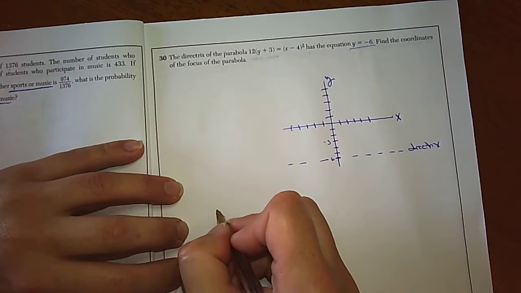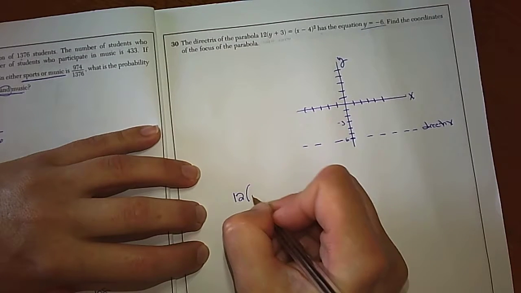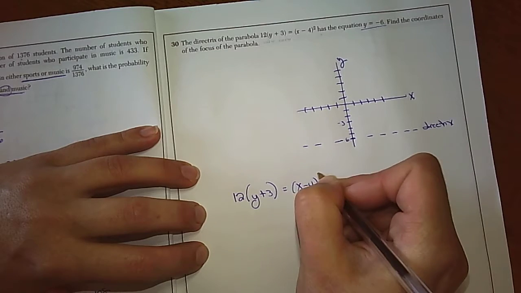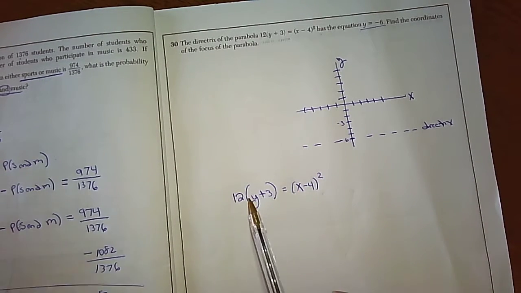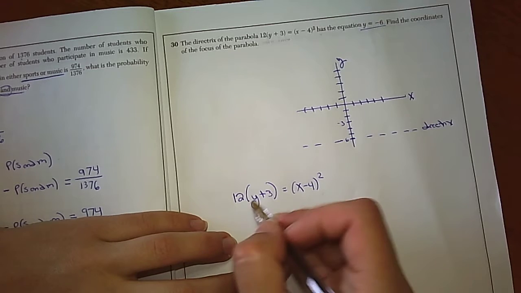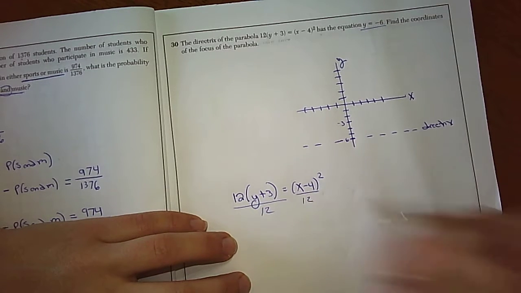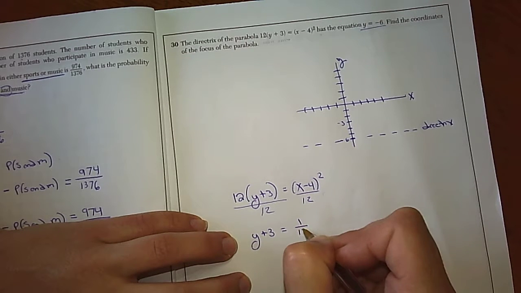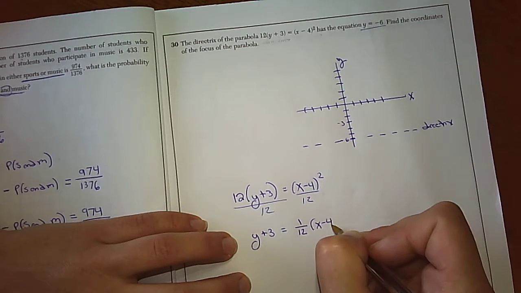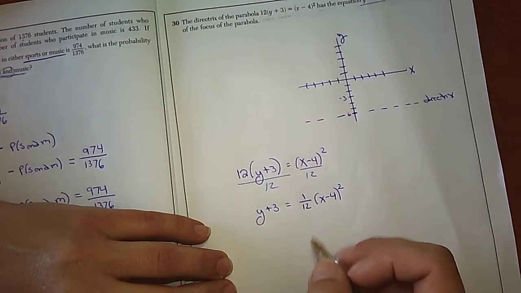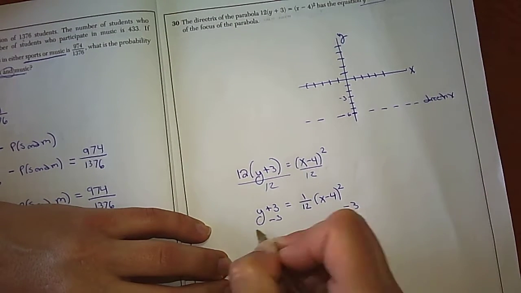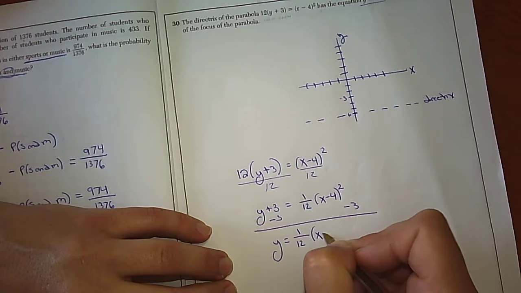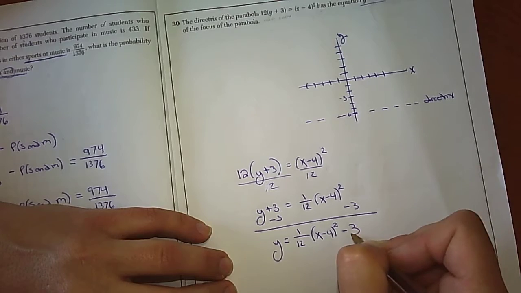Now we have this equation: 12 times y plus 3 equals x minus 4 squared. Now it's a parabola, so we have to get the y alone. So that's the first step. So I'm going to divide both sides by 12. So I get y plus 3 equals 1/12 times x minus 4 squared. Then I'm going to subtract the 3 over. y equals 1/12 times x minus 4 squared minus 3.